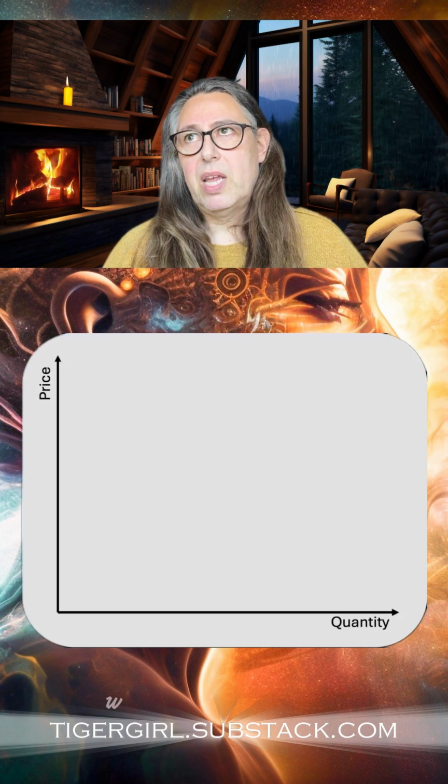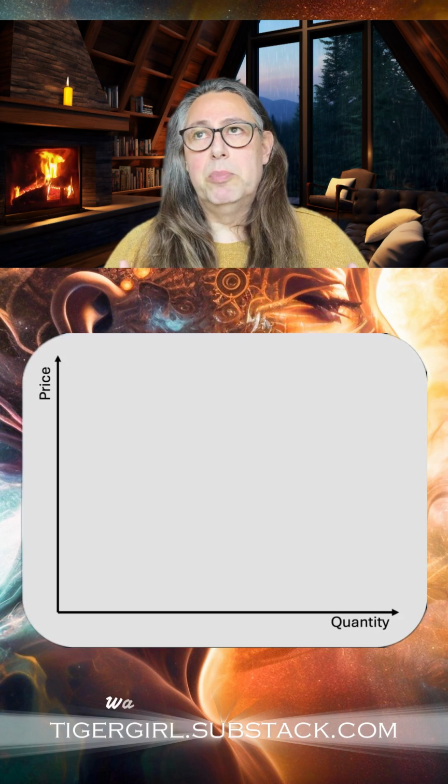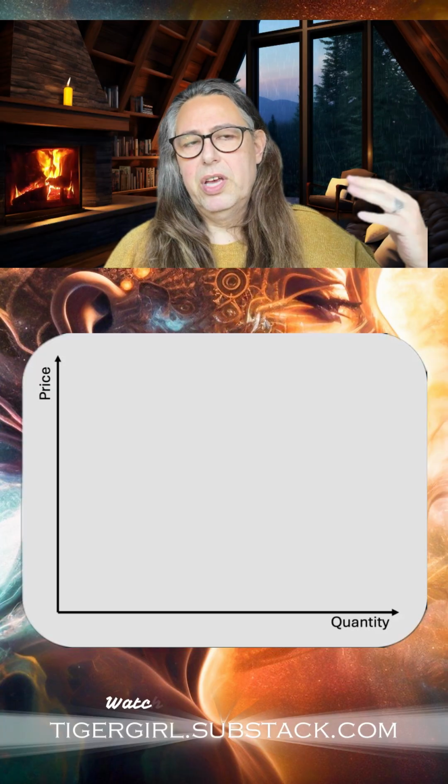So the underlying principle is that the cheaper something is, the more people will want that particular thing. And the more expensive it is, the fewer people will want that particular thing. So at a very high price, you'll have a very low level of what we call demand for the product. But at a lower price, you'll have more demand for a product. So if we were to put this on a chart, it basically looks like this. So this is what we call the demand curve.